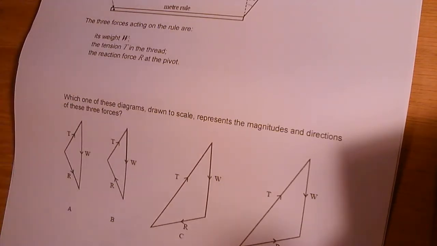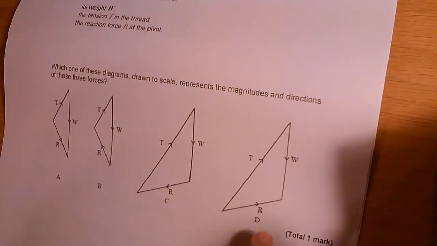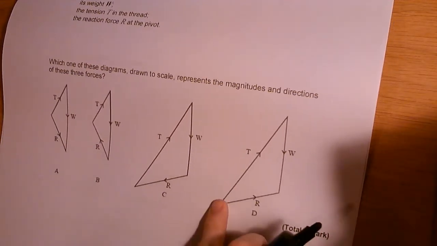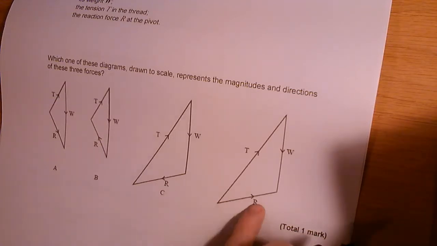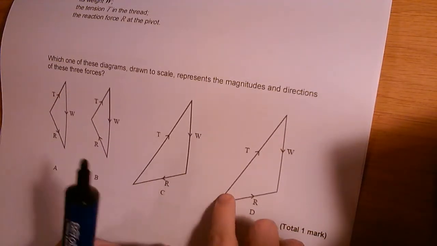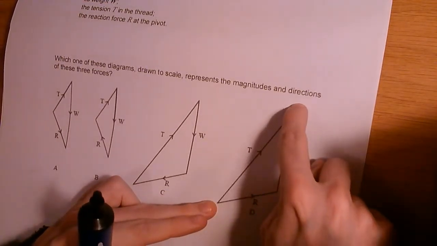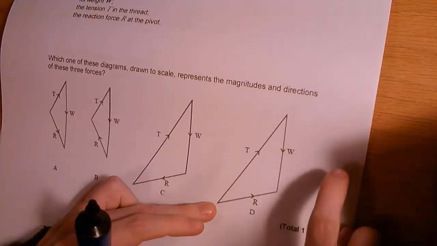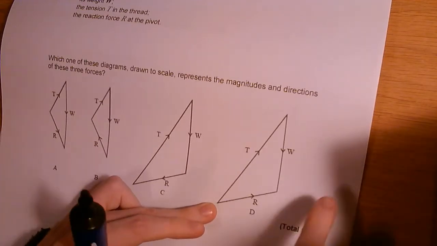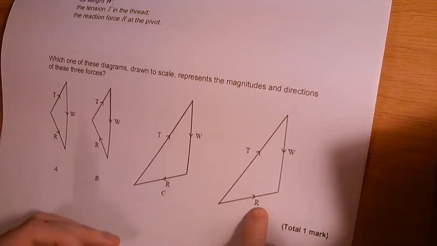There are a couple that we can just straight away, because we know it's an equilibrium, so all three forces have to cancel. That means, for example, that this one will not work. Because if I take the three vectors in turn, so I go from here, I go do a T, and then a W, and then an R, which is basically there, isn't it? Then I haven't ended up where I started. You're looking for three vectors that will take you back to where you were before. So that will not work, that's not in equilibrium.